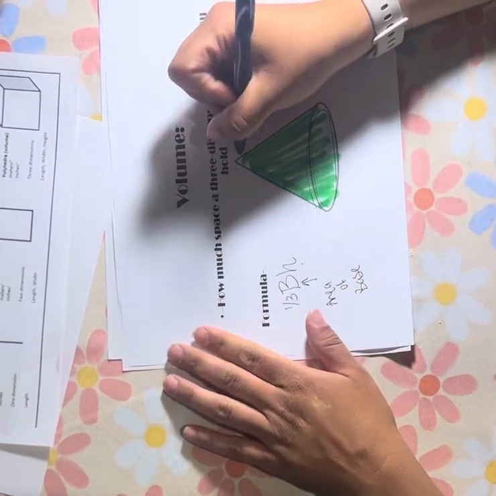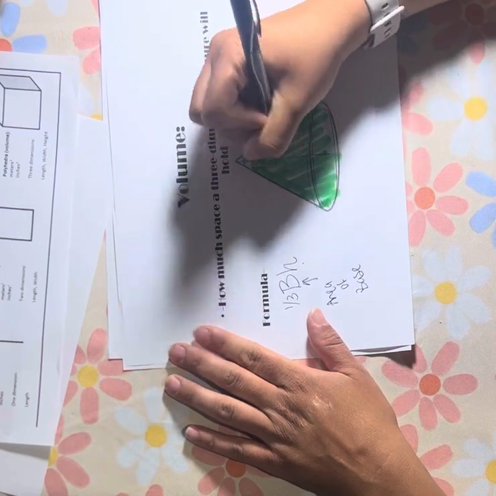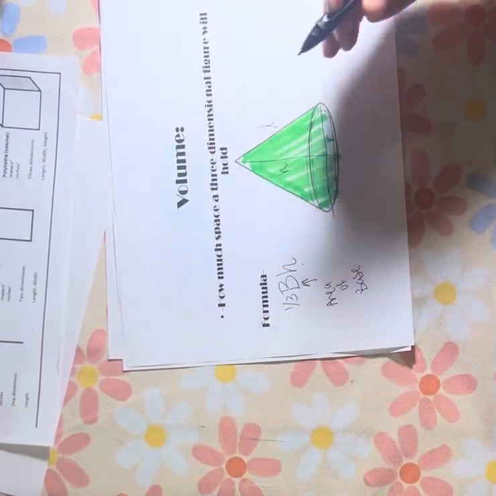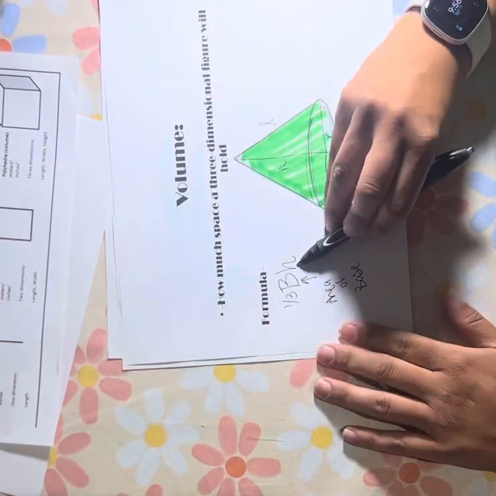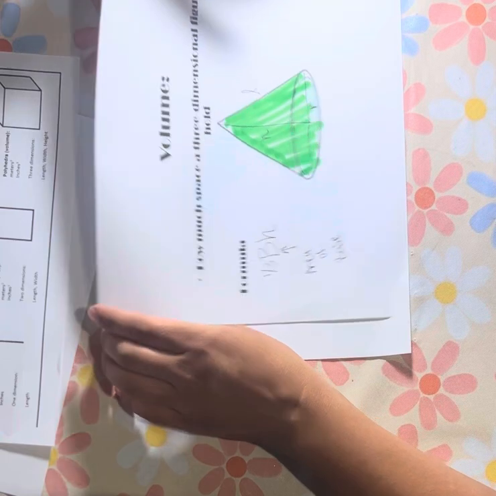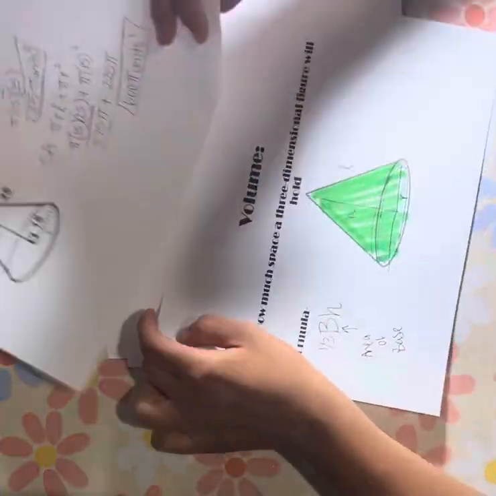And then, like we stated before, this is our slant, this is our height, and then this is our radius or diameter. But we're not using L anymore, we're using H.